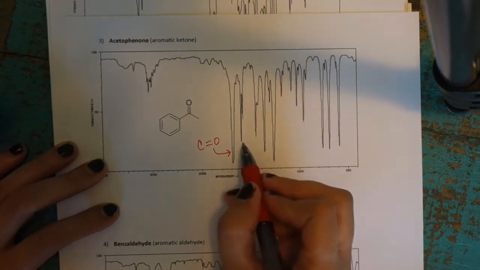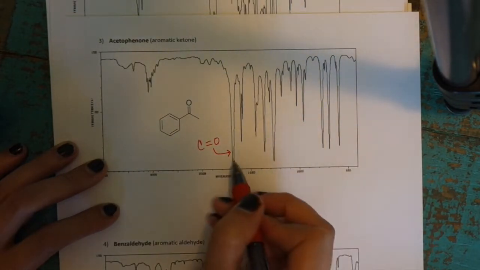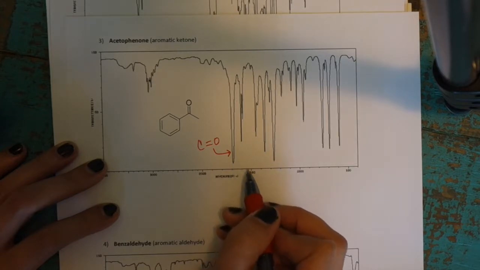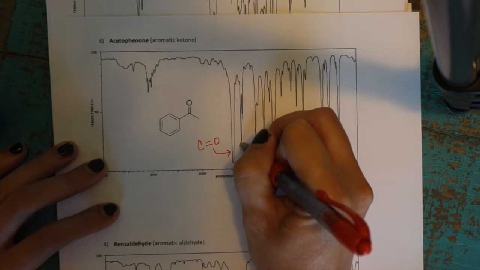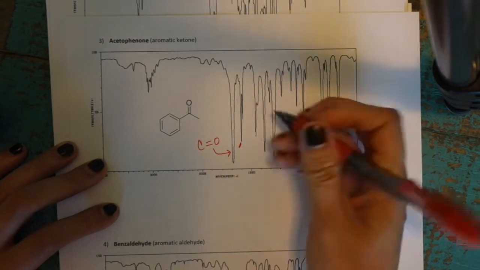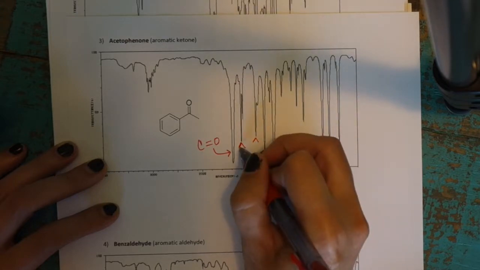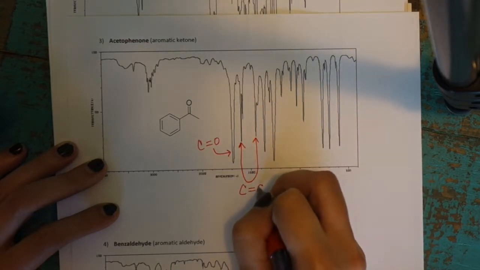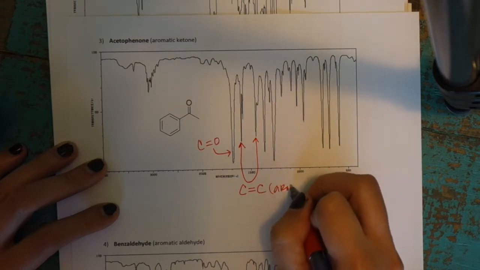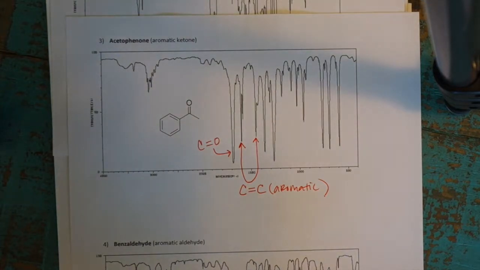But then our CC double bonds are now shifted to the right a little bit. So you can see instead of being right next to that carbonyl, in the 1650 region, we have this set of peaks. There's two little nubby peaks here at 1600, and then there's another one floating around 1500. So all of these peaks in this region are probably the CC aromatic peaks. And that's what you'll see when you see aromatics.